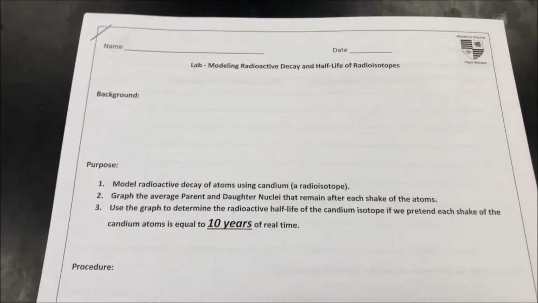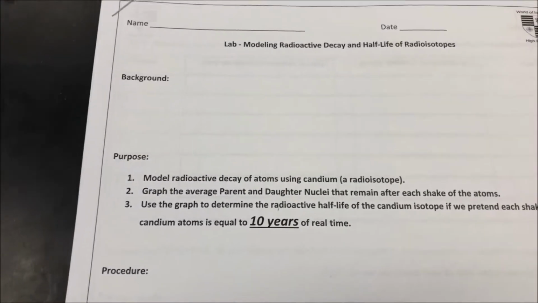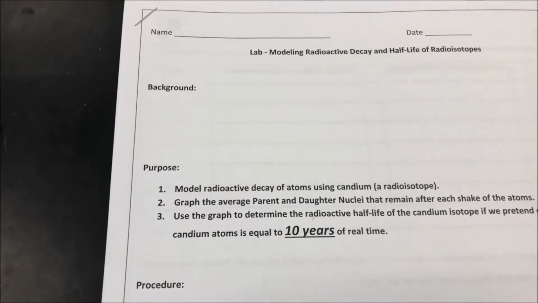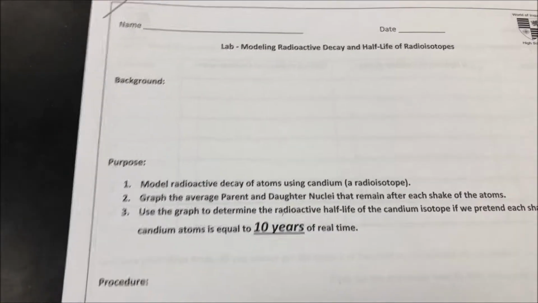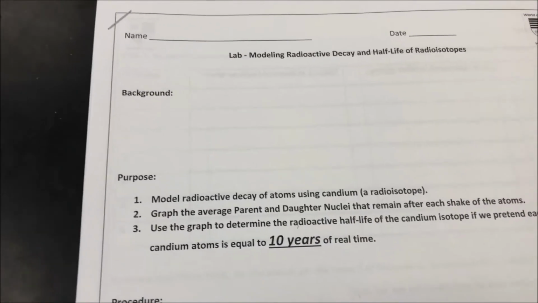Hey everybody, this is the lab for nuclear chemistry, modeling radioactive decay. We're going to do that using candium, and you get the choice, but we'll get into that in a second.